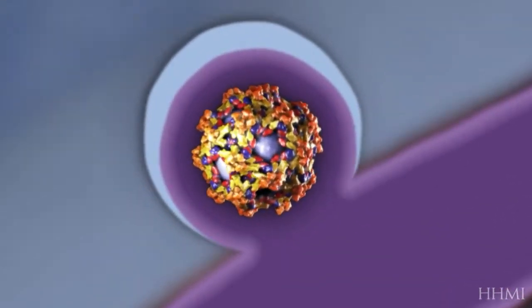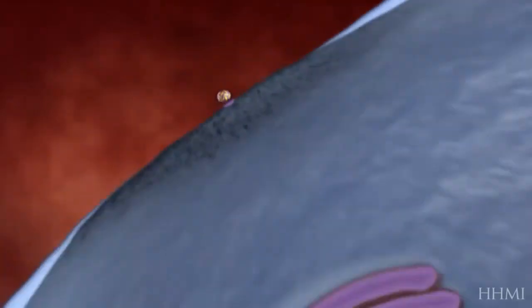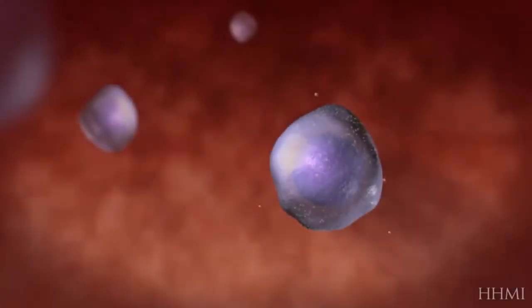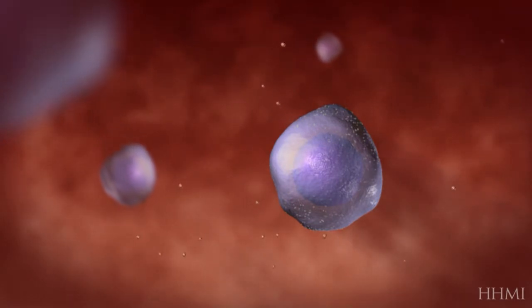Before reaching the surface, the pre-membrane protein is processed and the virus becomes mature. New dengue viruses are released from the cell, ready to infect other cells.